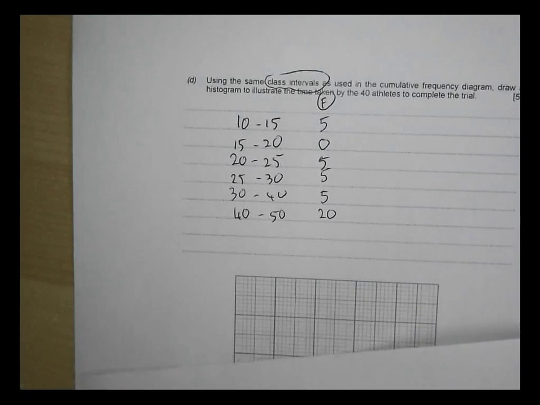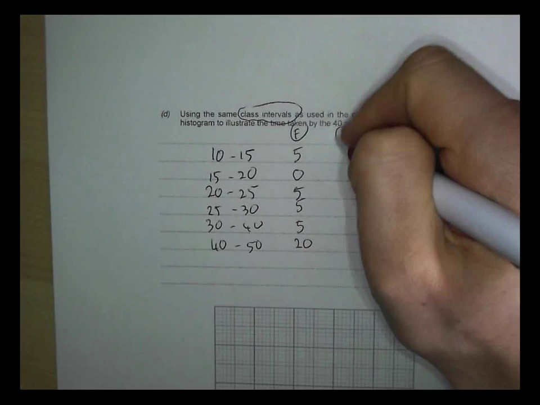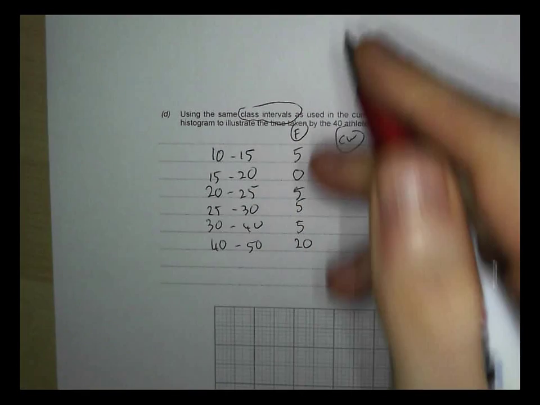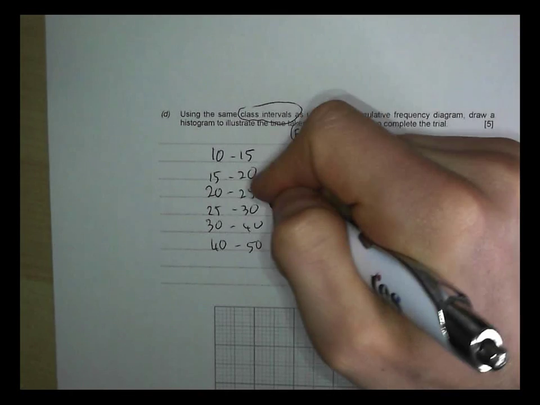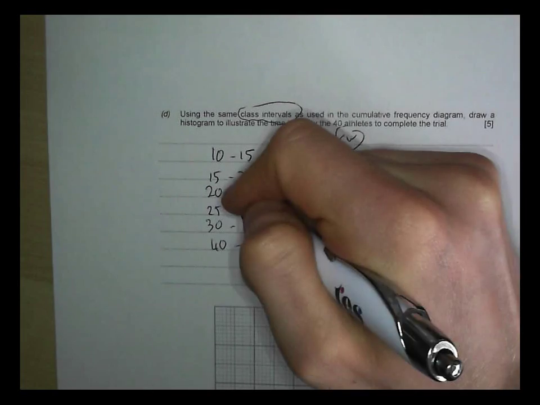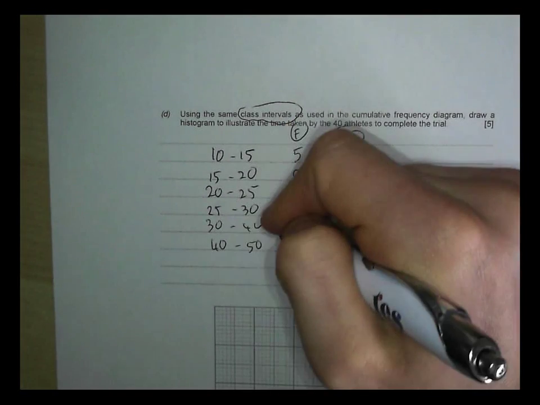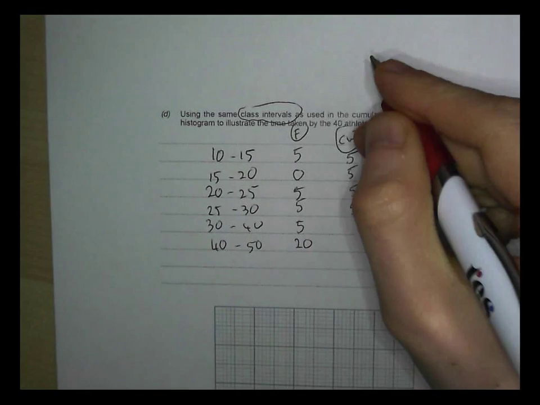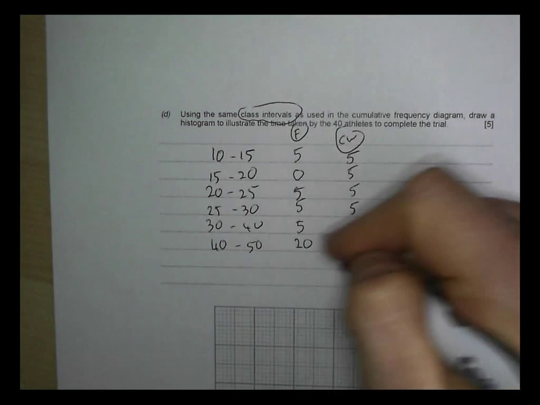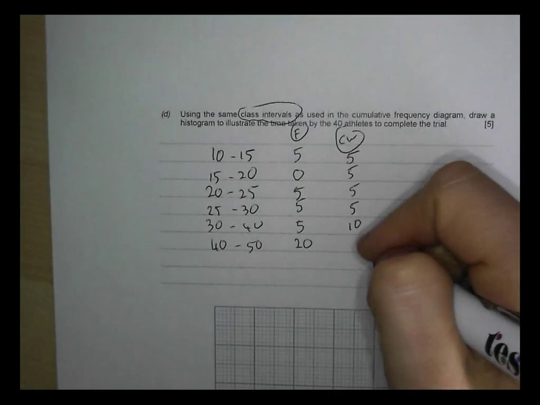So they're my frequencies. What do I need to draw a histogram? I need to know my group width or class width. 10 to 15, that's a width of 5. 15 to 20, width of 5. 20 to 25, width of 5. 25 to 30, width of 5. 30 to 40, width of 10. 40 to 50, width of 10.